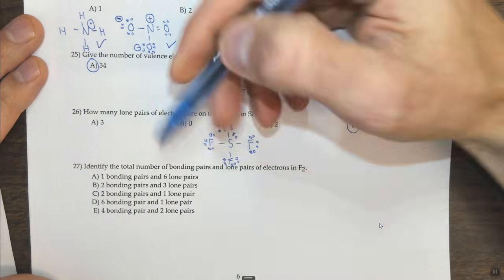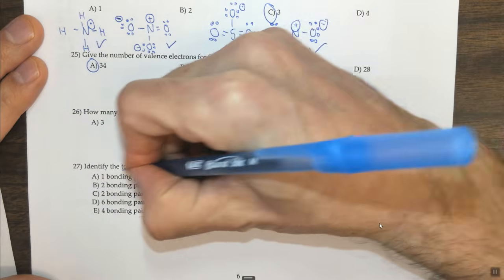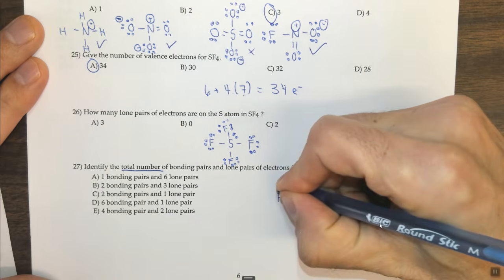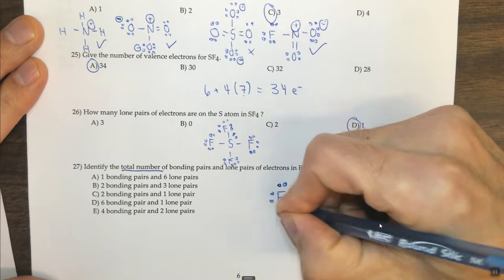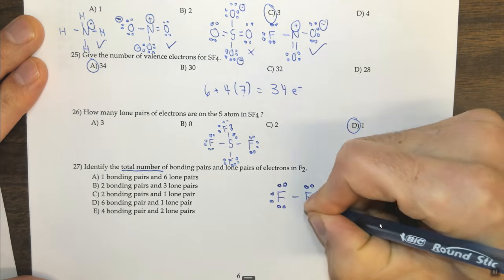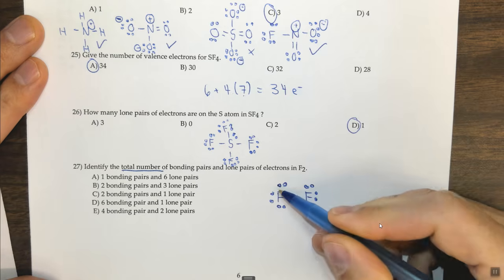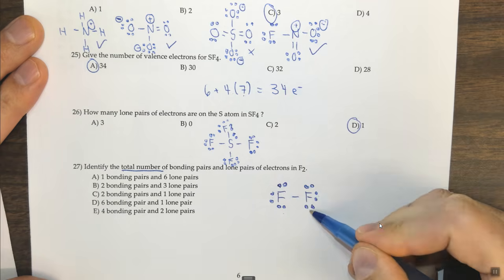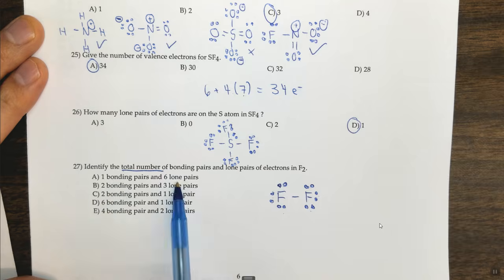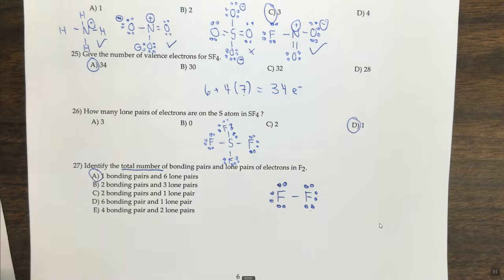27 says, identify the total number of bonding pairs and lone pairs. And it's important to remember total number in F2. Now, F2 looks like this. It has 14 electrons. It's an F single bonded to an F. There's 1, 2, 3, 4, 5, 6 lone pairs and 1 bonding pair. So the answer is A, 1 bonding pair and 6 lone pairs.